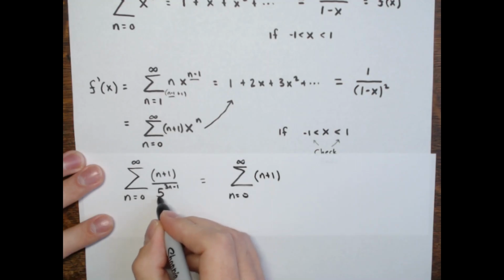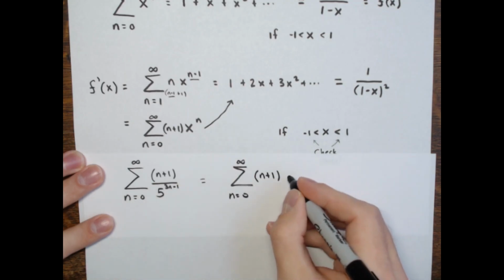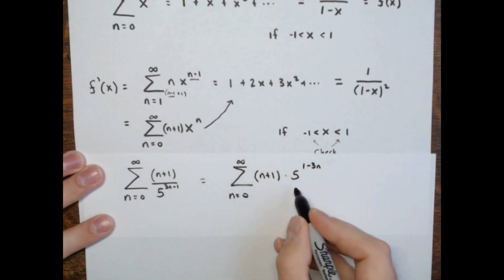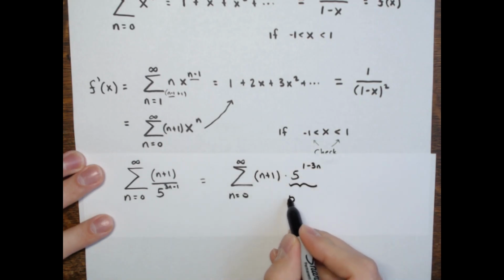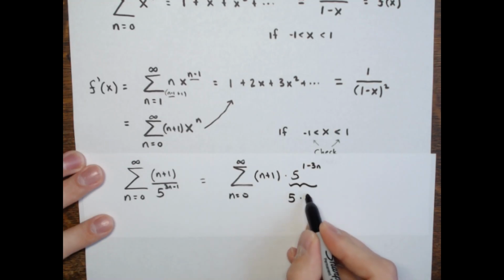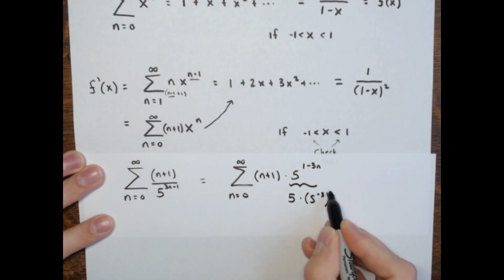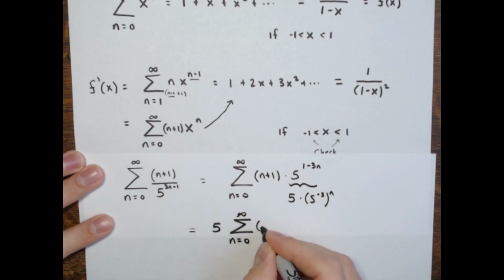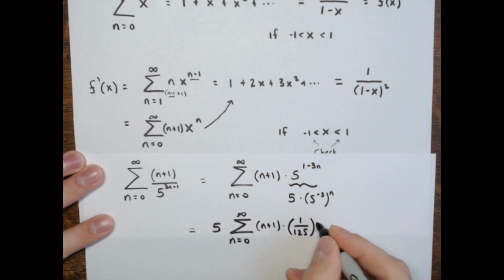Now 5 to the 3n minus 1, that's the reciprocal of 5 to the 1 minus 3n. Right? So that's like having times 5 to the 1 minus 3n. And 5 to the 1 minus 3n, that's the same thing as 5 times 5 to the negative third power, to the nth. I can pull 5 out. So this would be 5 times the sum n equals 0 to infinity, and then you have your n plus 1, and then 5 to the negative third, that's 1 over 125, right? 1 over 5 to the third, to the nth power.